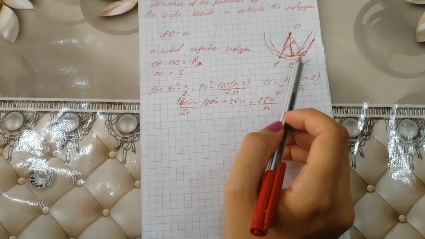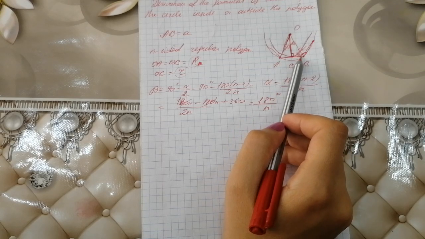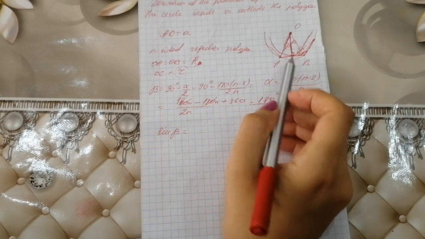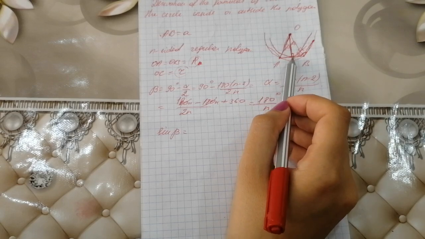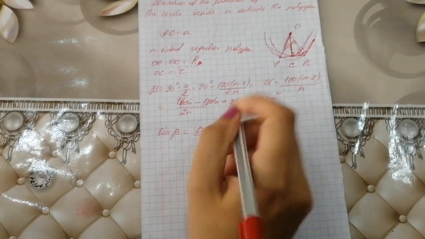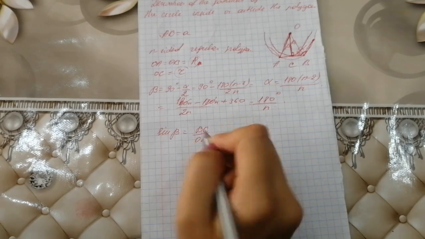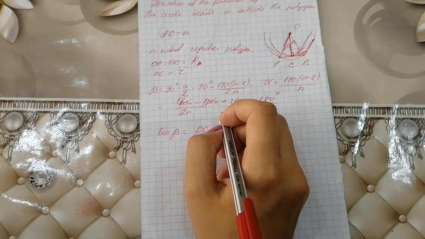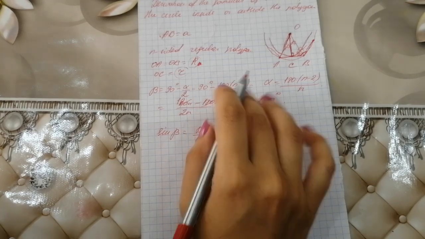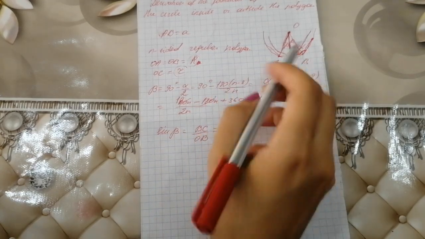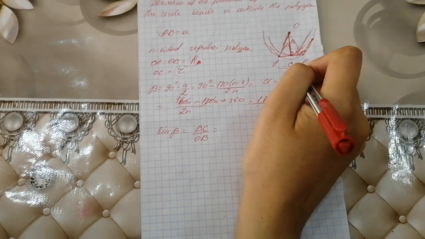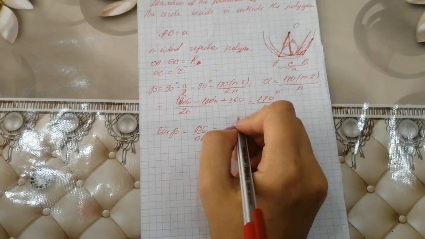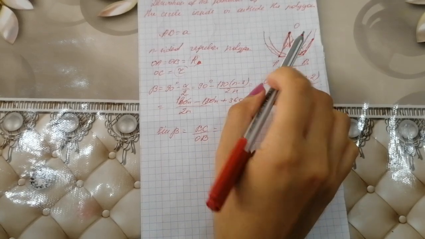Triangle BCO: here sine beta is equal to BC over OB. OB is the hypotenuse. We said that AB is equal to A, and then BC is equal to half of the segment AB, then A over 2 over OB.